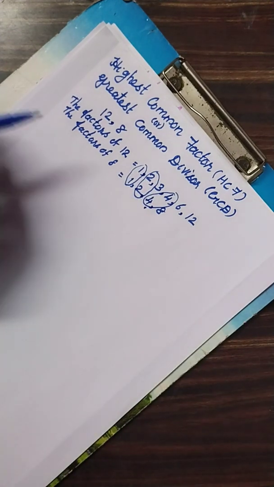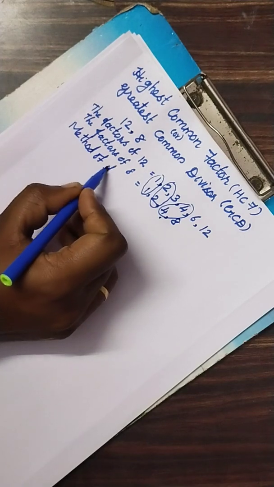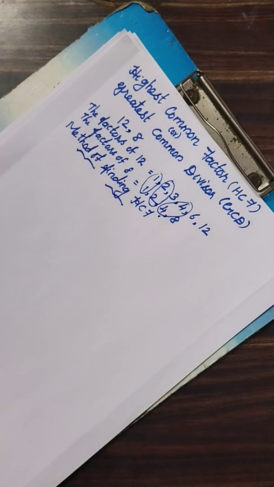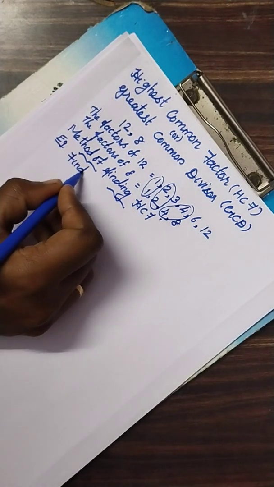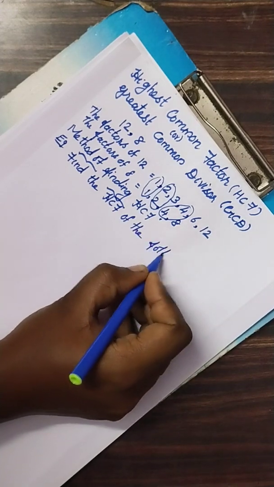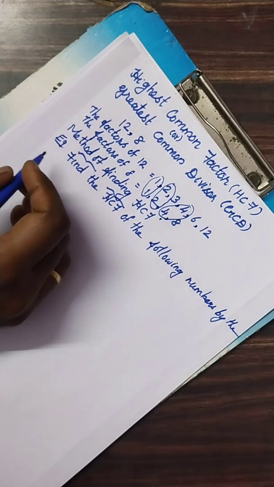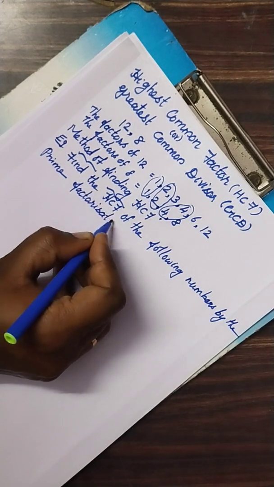Then methods of finding HCF. First, find the HCF of the following numbers by the prime factorization method.